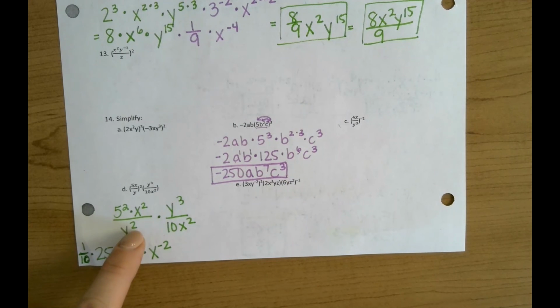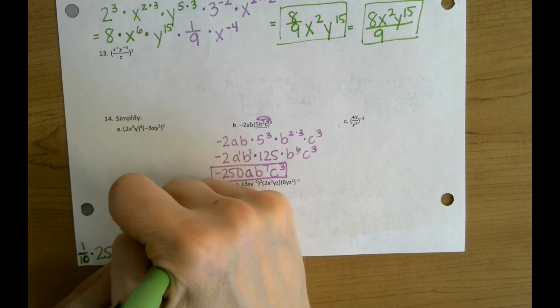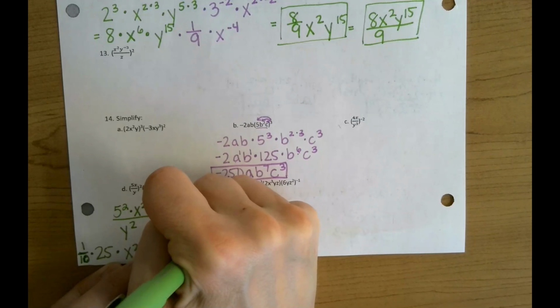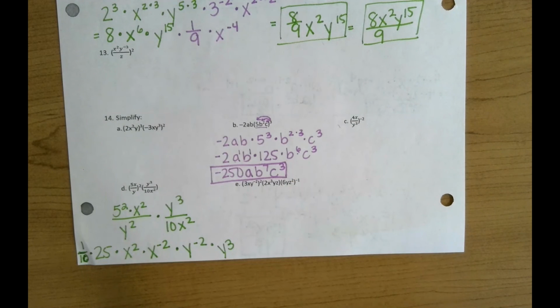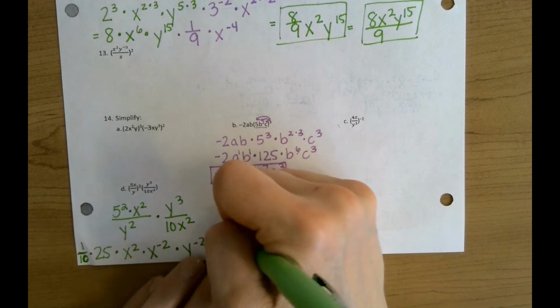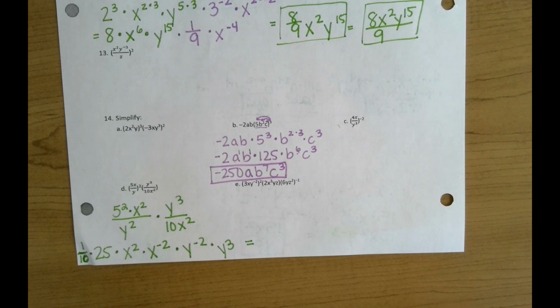This y to the second power is on the denominator, so if I move it up to the numerator, it's y to the negative 2. And then this y to the third. I feel like when you make it all on the numerator like this, it helps you know, oh, now I just need to add all my exponents. So it maybe makes it a little simpler. This is why I'm showing you this way, but if you can do it without this, that's awesome.